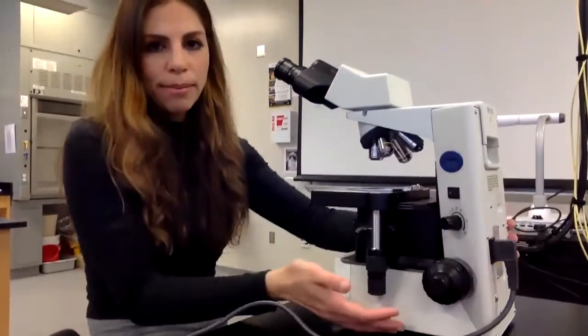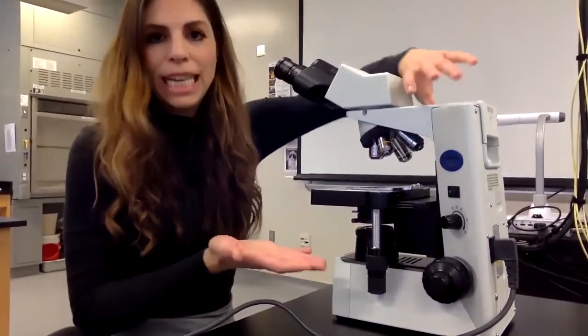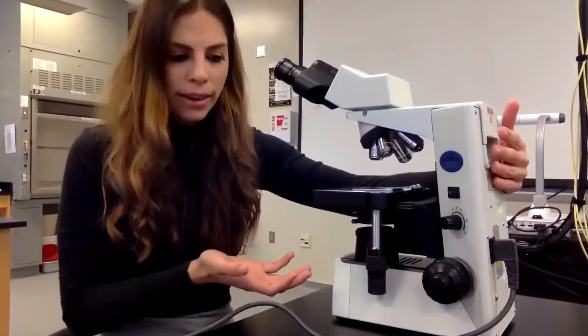We carry a light microscope through what we call the arm and the base. So you put one hand on the arm and you put the other hand underneath on the base, and that's how you walk around with it. So again, this is the arm and the base, and that's how we carry a microscope.